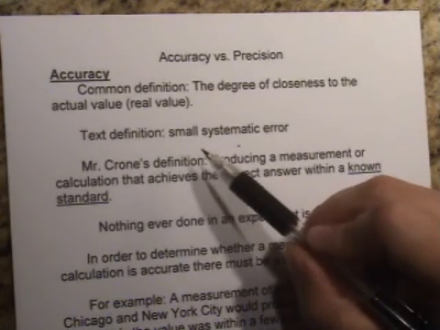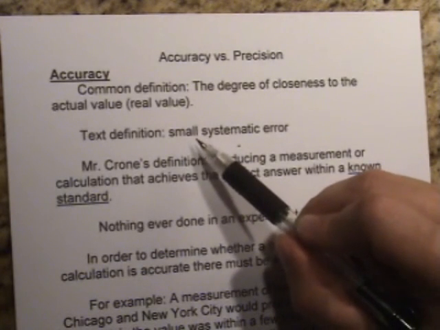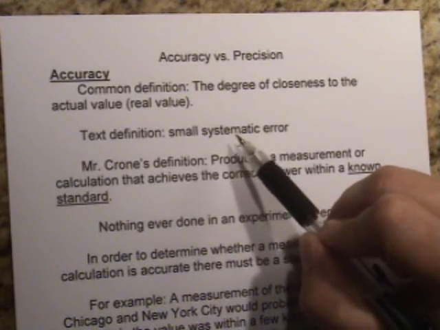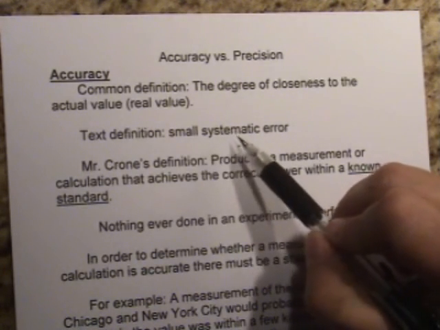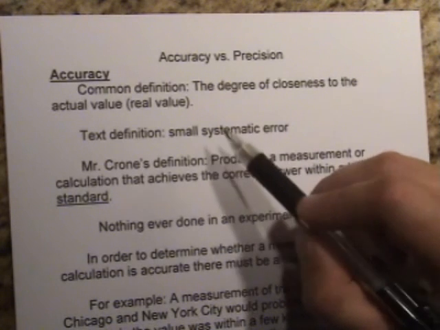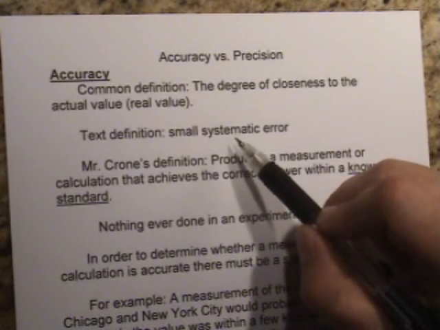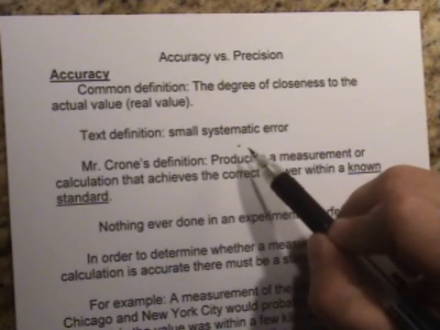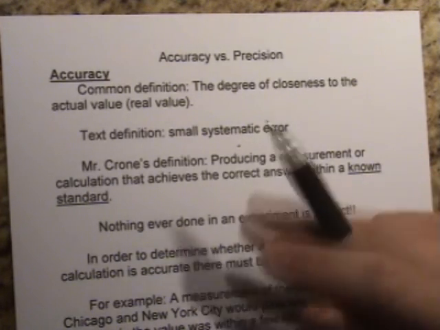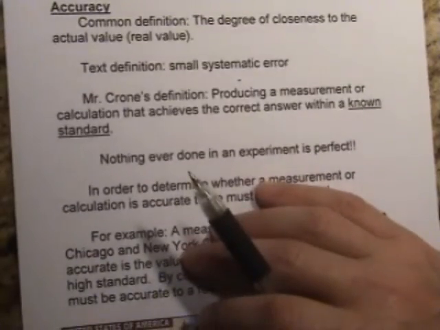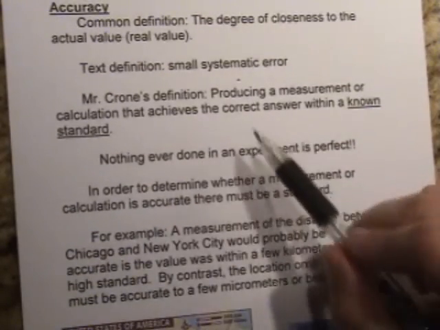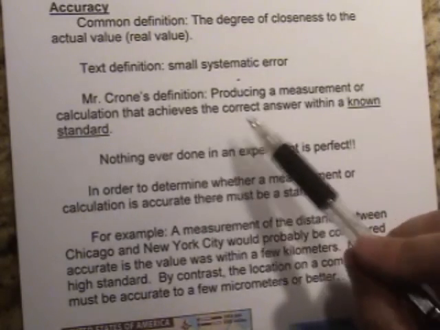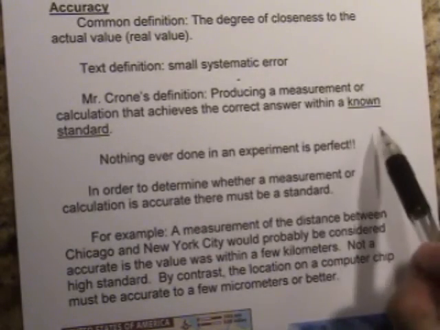The text gives this very specific definition, accuracy being a measure of how small the systematic error is. The more accurate you are, the smaller your systematic error. You're getting closer to the true values of the device. That's notwithstanding that you do have random and reading errors, but still the quality of your measurements is very good. The way I would define accuracy is very similar to that, but it's essentially producing a measurement, or it could be a calculation, that achieves the correct answer within a known standard.